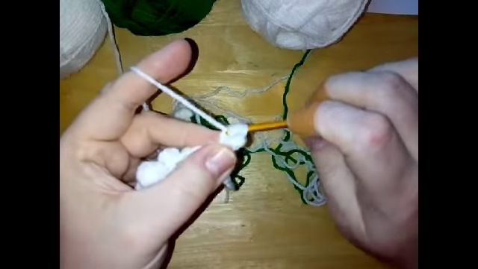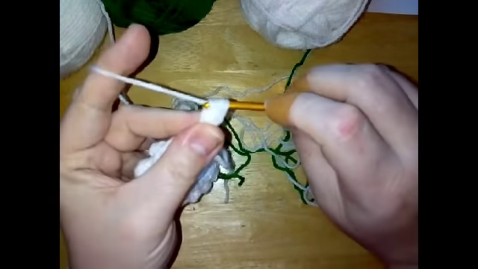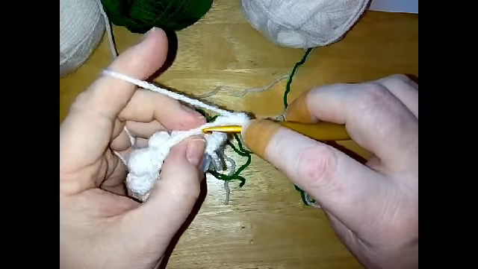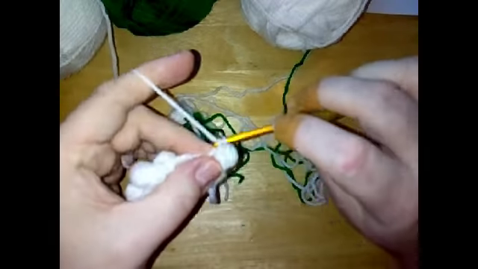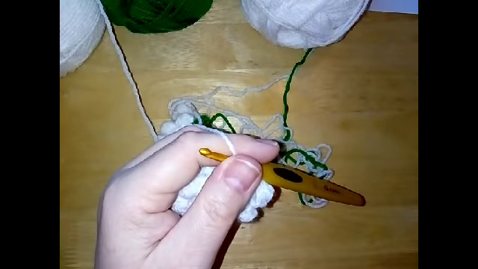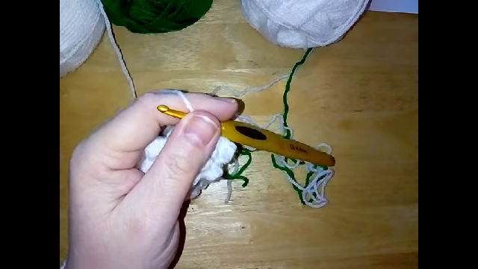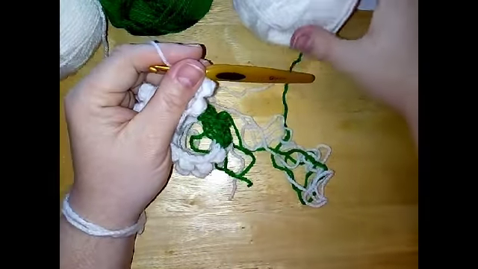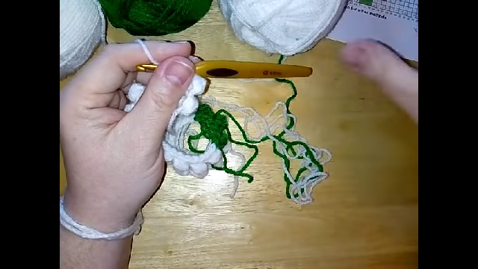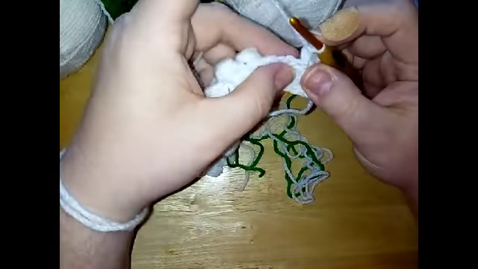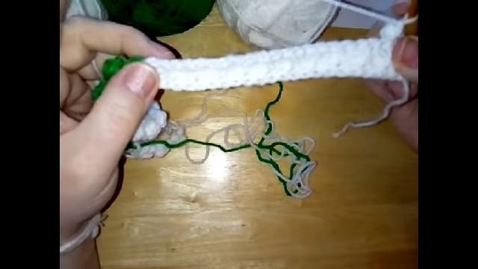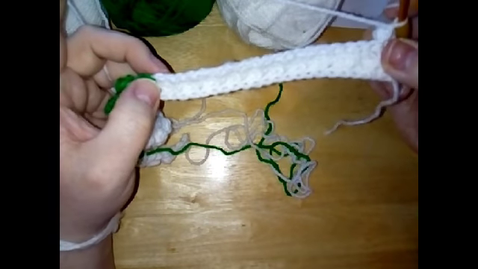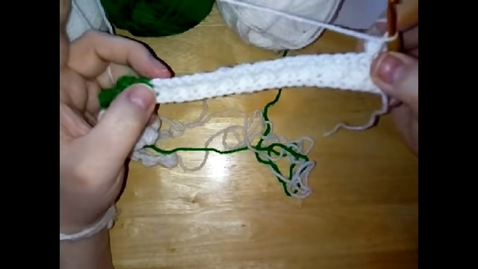It's just remembering to do a single crochet after every bobble, so single crochet in the next stitch, and remembering to change colour in those last 2 loops of the stitch, and just following your graph of what you need to do. So do these 11 white bobbles, and then we'll do the colour change together.